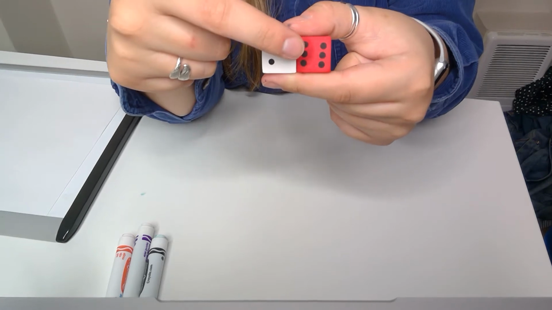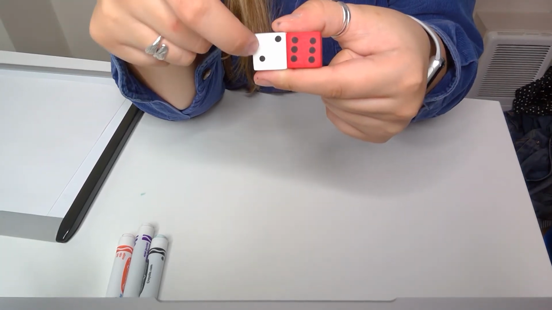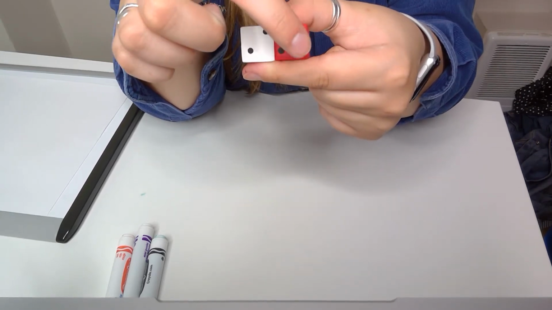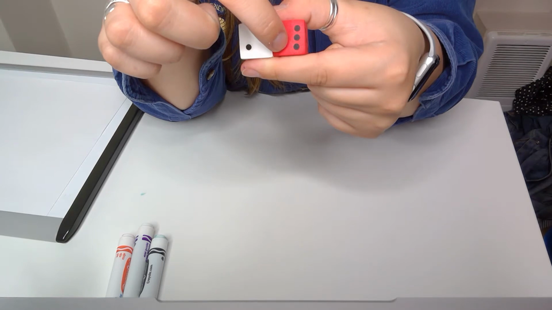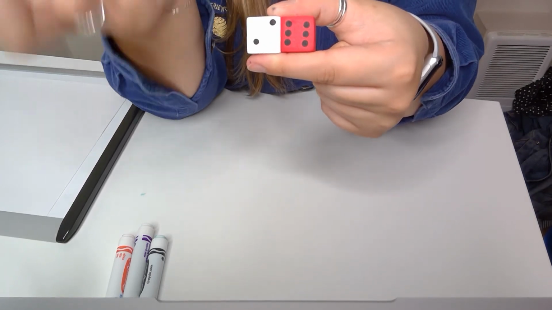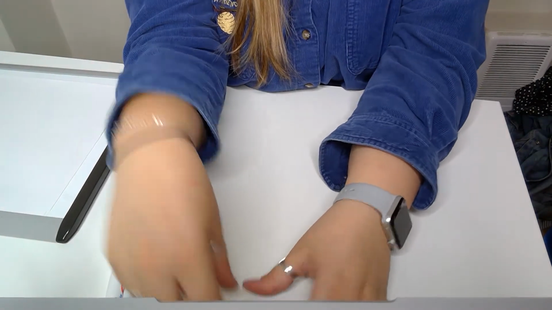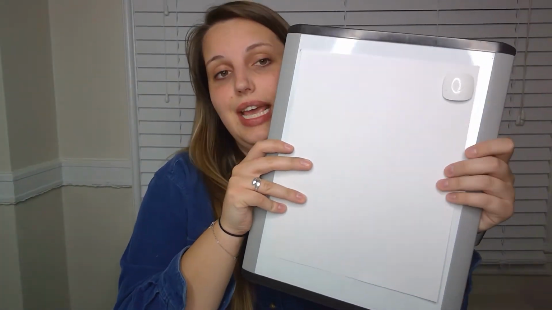So we have to do some addition. 6 and 2 more, 6, 7, 8, where we can count all together, double check. 1, 2, 3, 4, 5, 6, 7, 8. My numbers matched, 6 and 2 more is 8. Okay, so my addend that I know today is 8.